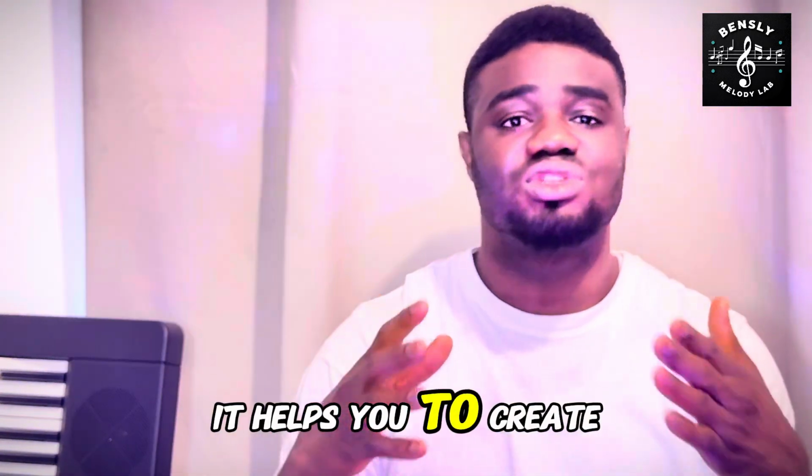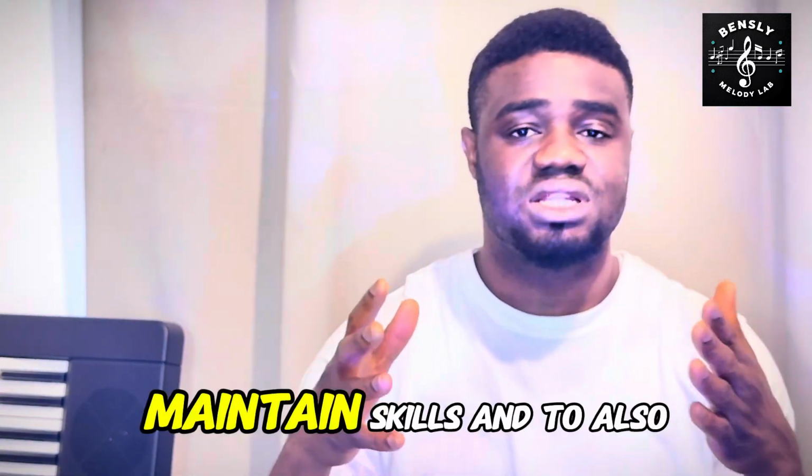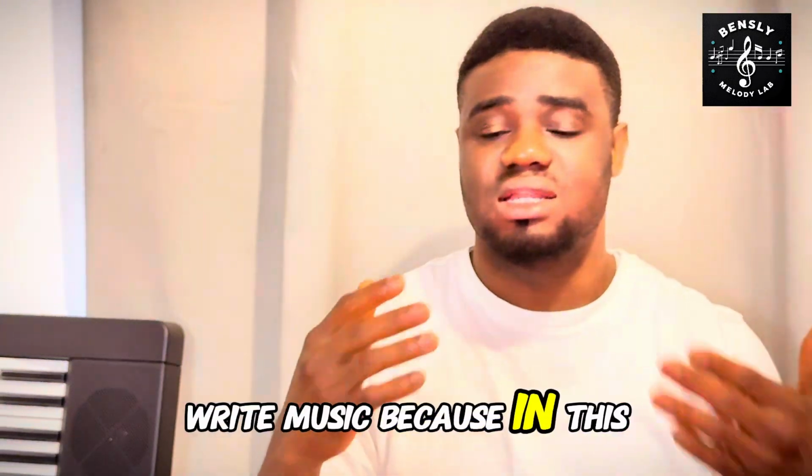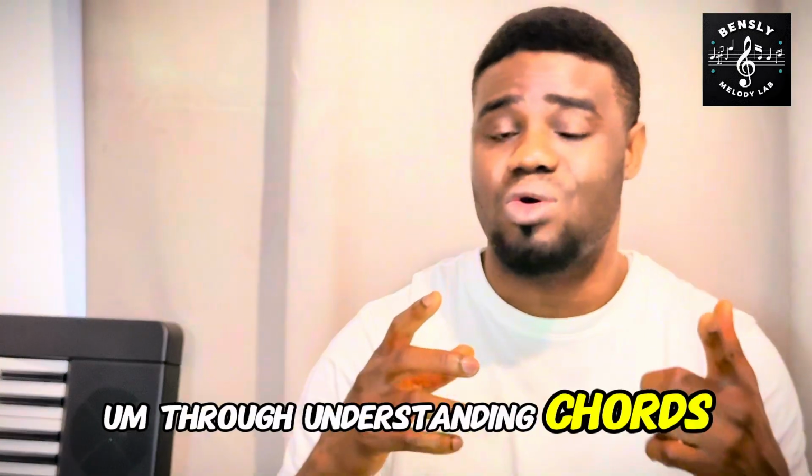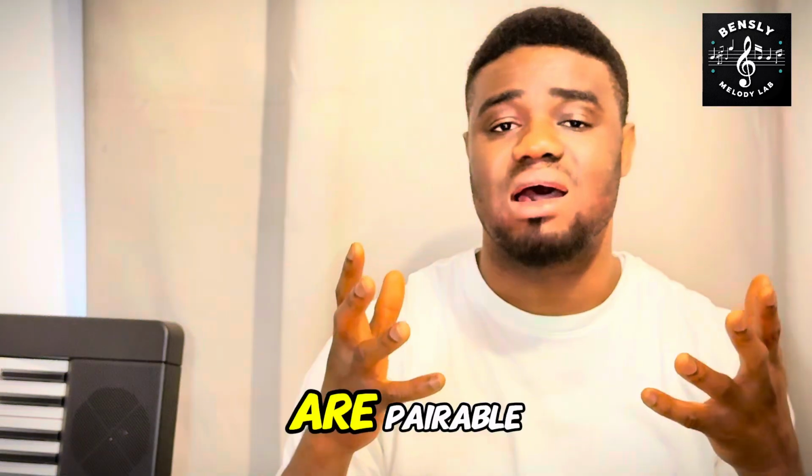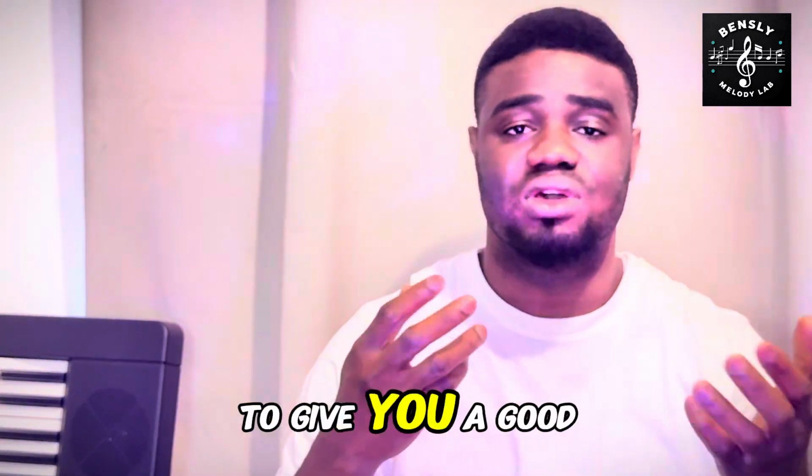It helps you to create chords, to maintain scales, and to also write music, because in this case, through understanding chords, you'll be able to know what notes are pairable, that you can pair together to give you a good sound.